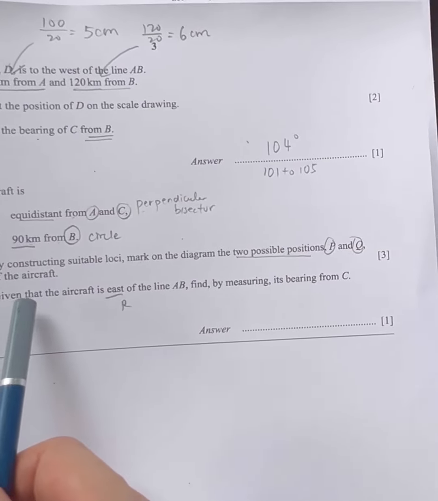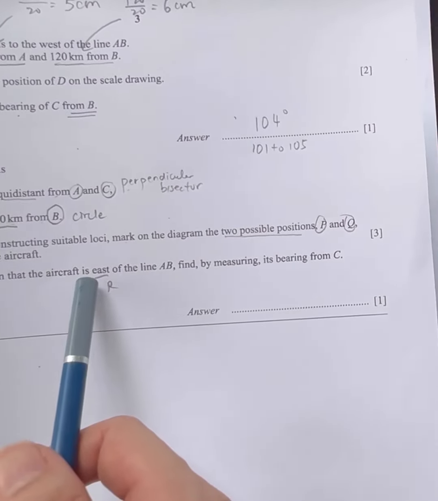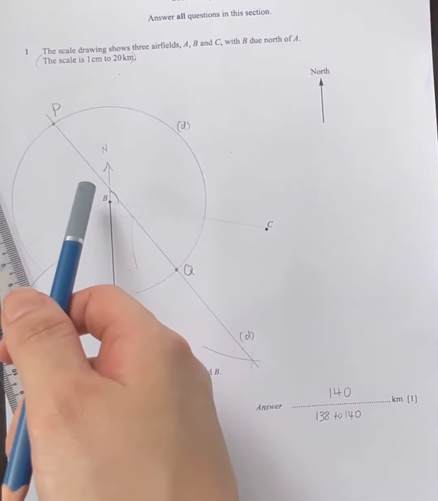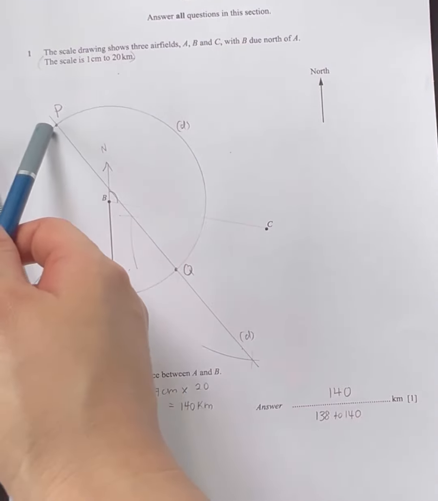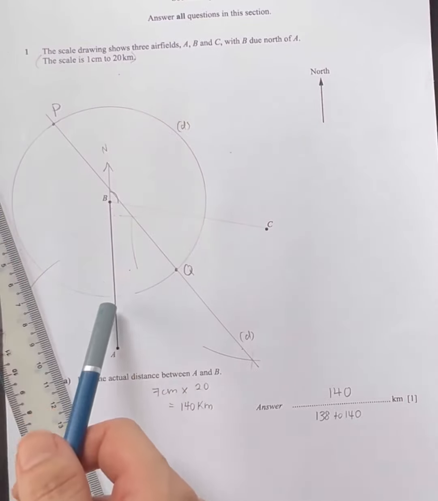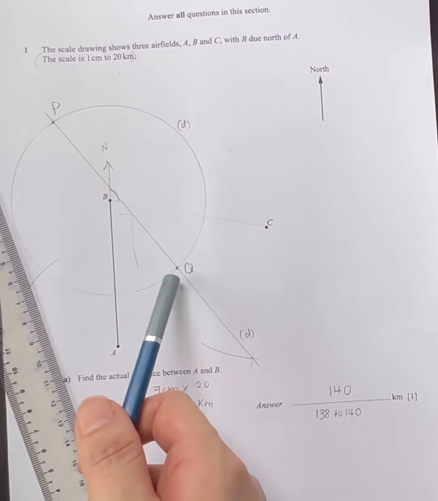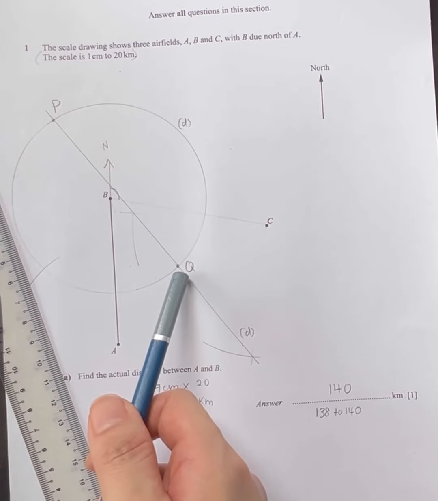And in part 2, they said given that the aircraft is to the right of AB. To the right of AB is obviously Q, right? Not P anymore, because P is way up on the left side. So Q is here. So this is the possible position of the aircraft.